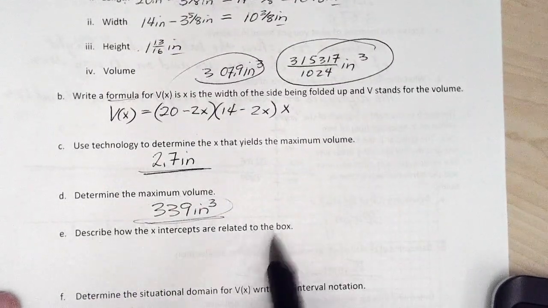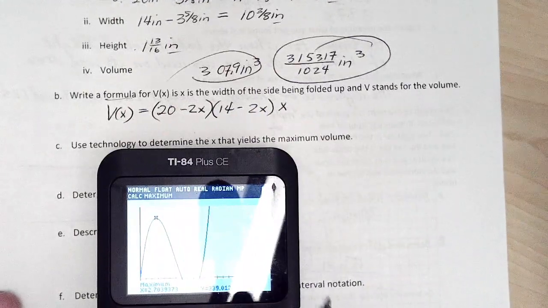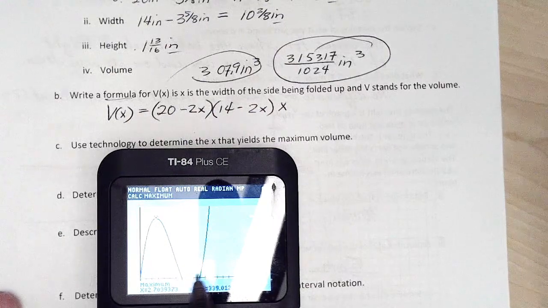So what do the x-intercepts mean? Well, there's 3 of them. 0, 7, and 10. Okay?